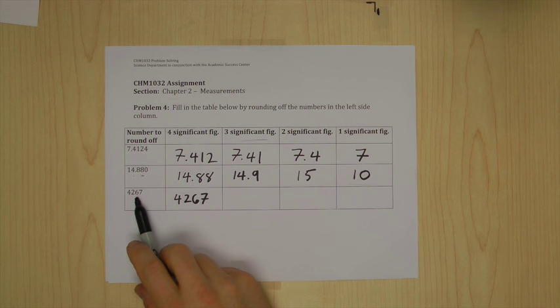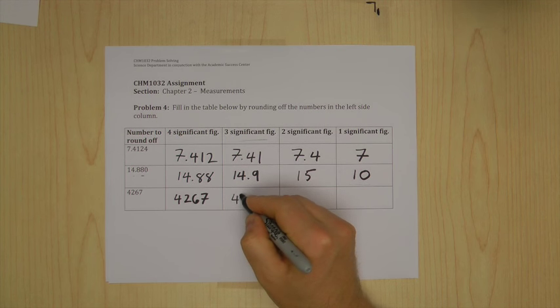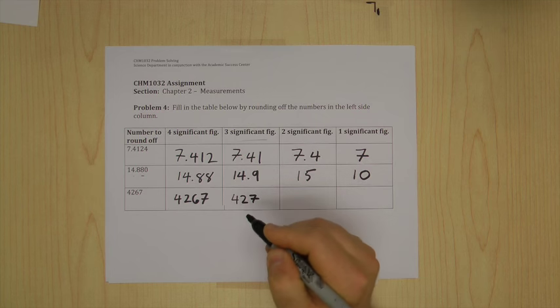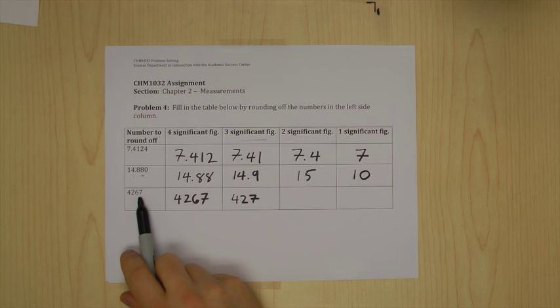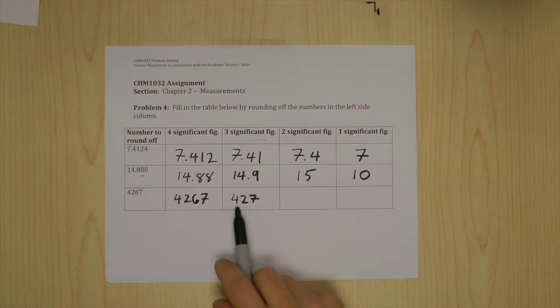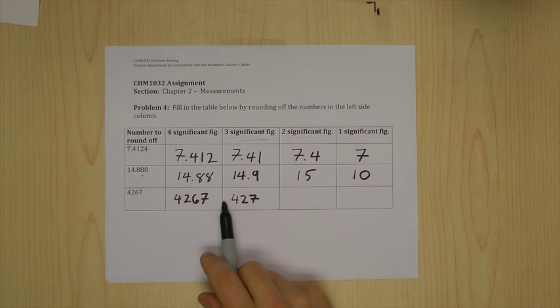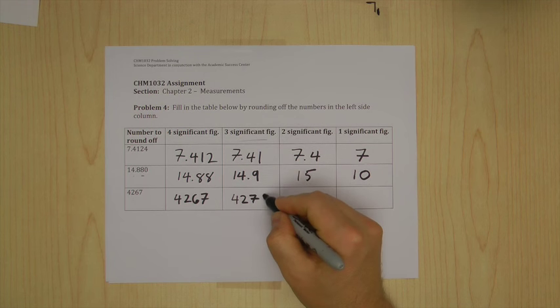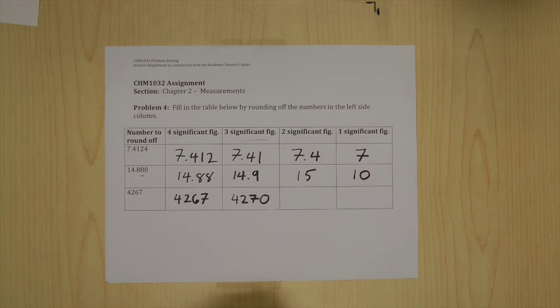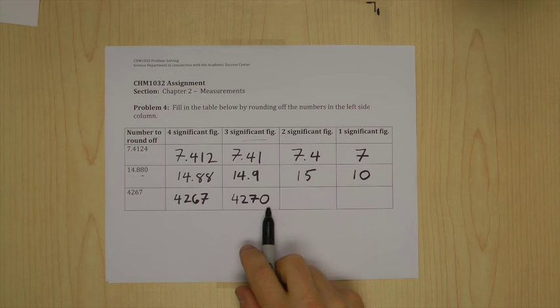So the 7 is going to force that 6 to round up by 1. So it's going to be 4, 2, 7. But now be very careful. Think in terms of money again. This is $4,267. If we just leave this number as it is, this is $427. You've just lost a considerable amount of money. So what do we have to do? We have to put a 0 here to tell us that this number is in the thousands. Okay? Don't leave that 0 off.